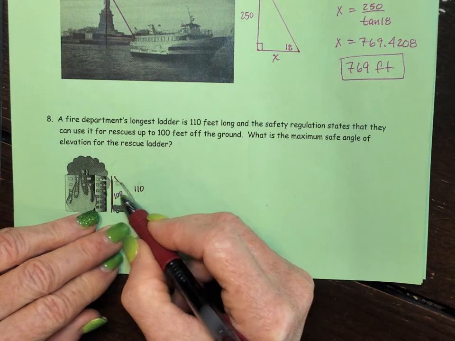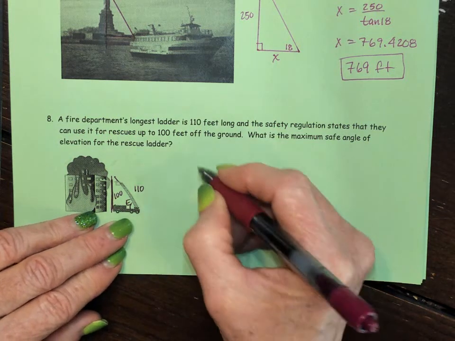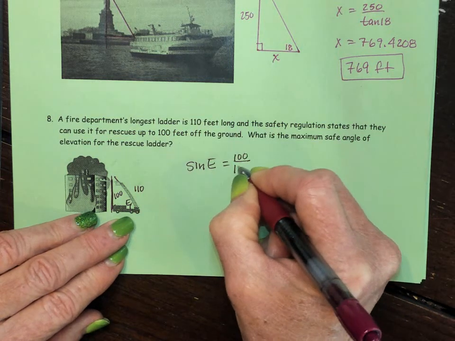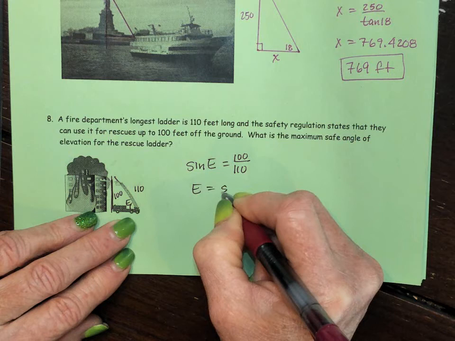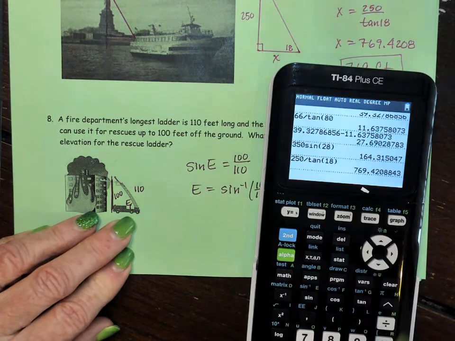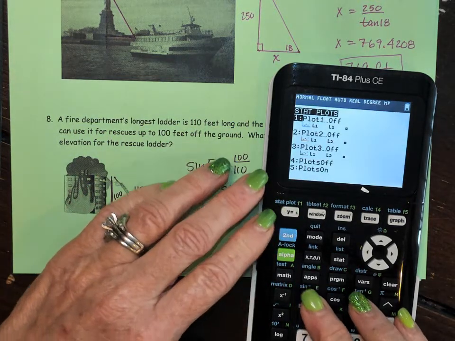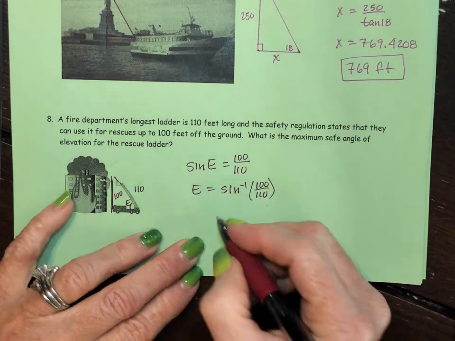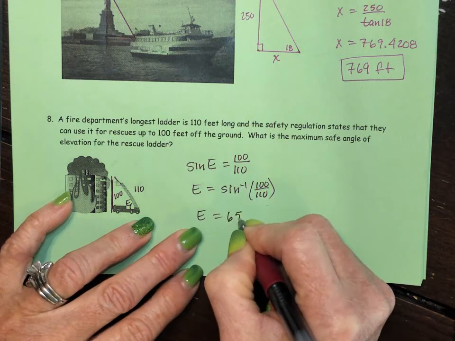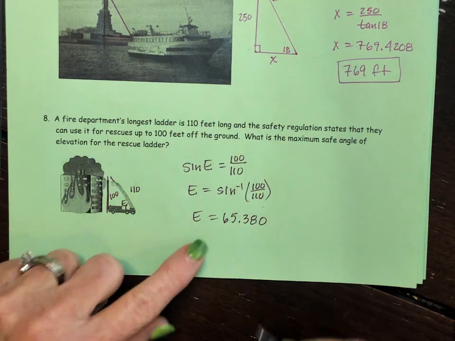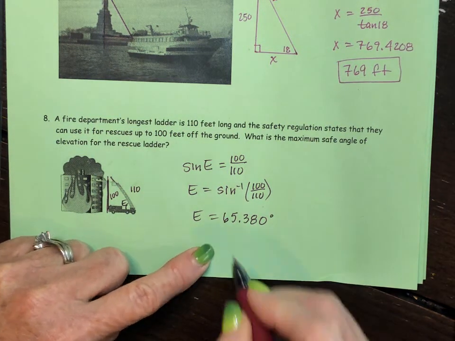So we have opposite and hypotenuse, that's a sine. Sine of E is 100 over 110. Inverse sine 100 divided by 110 is 65.380. It doesn't tell us what to round, so that's it. It's an angle, so degrees.